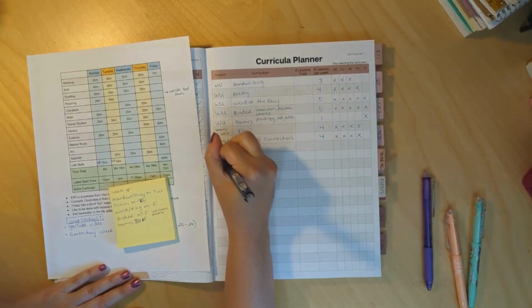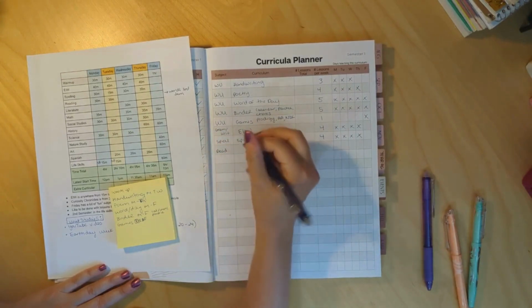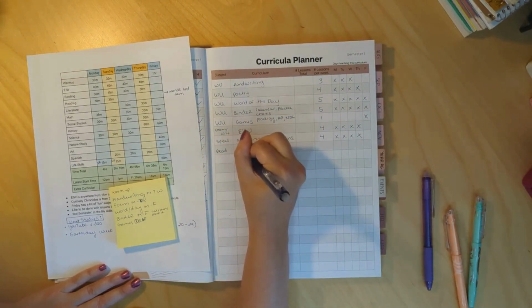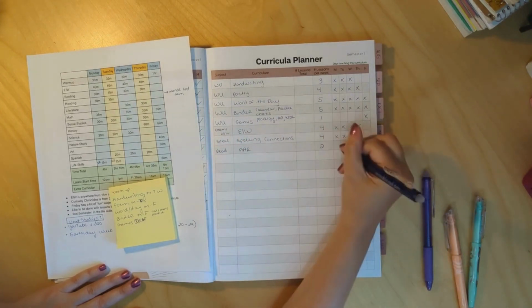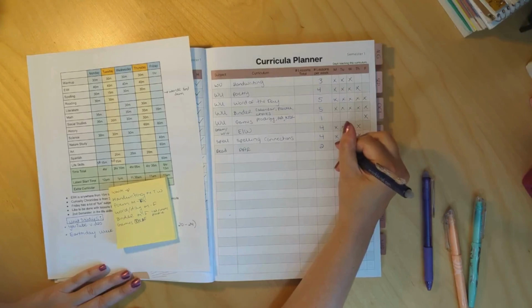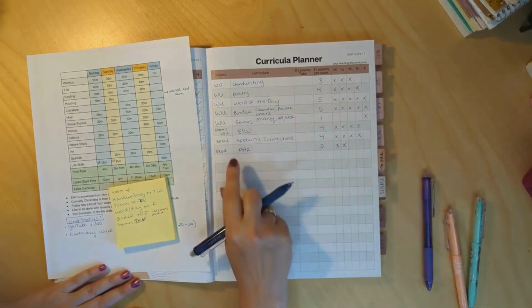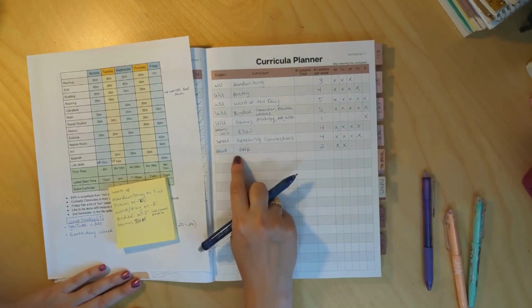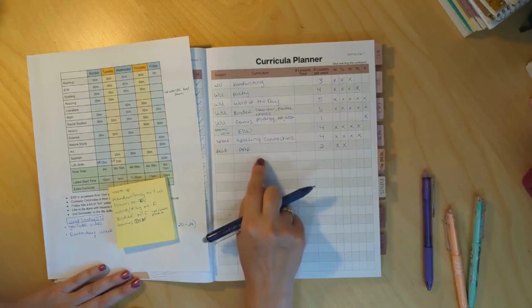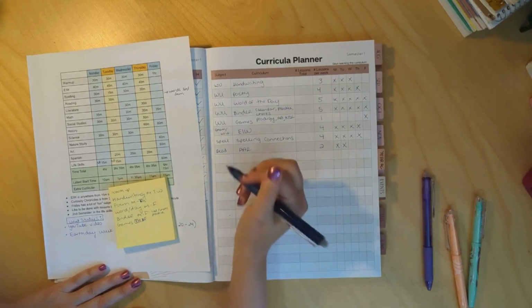Then we do reading. And we do all about reading. We do that 2 days a week. And this is one of those curriculums where this will most likely only be for semester 1, because I think she'll be done with level 4 by semester 2, and then in semester 2 we'll switch it to words.